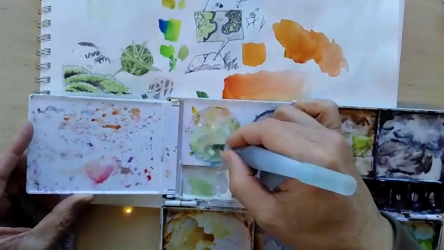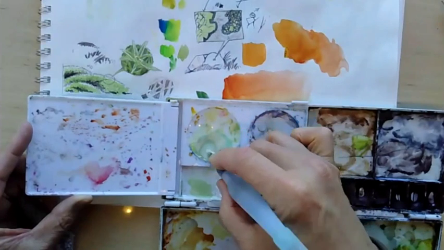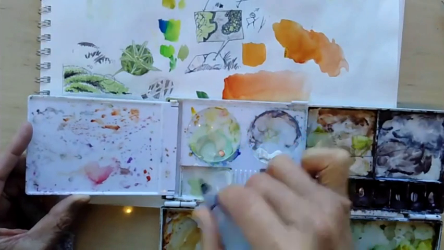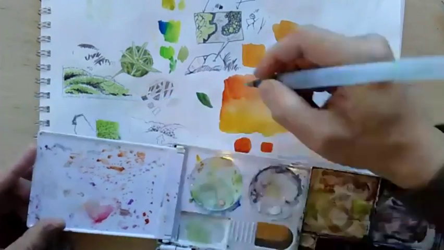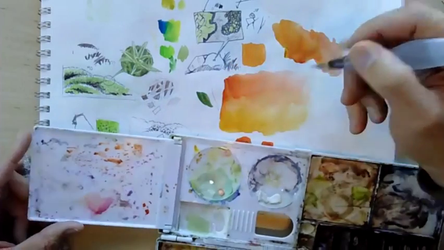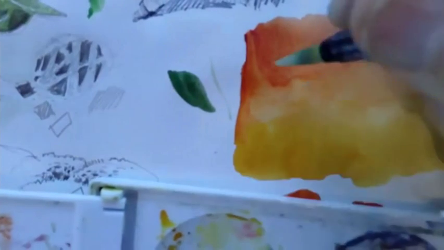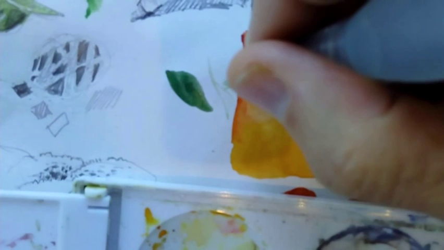But I'm going to mix that with this white gouache, and it is going to make this light mossy green color that for some reason is much easier for me to work with.